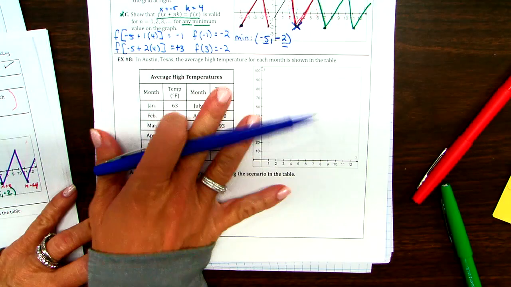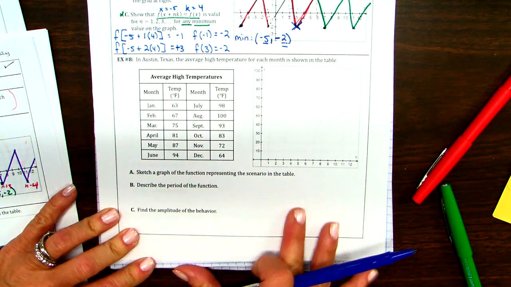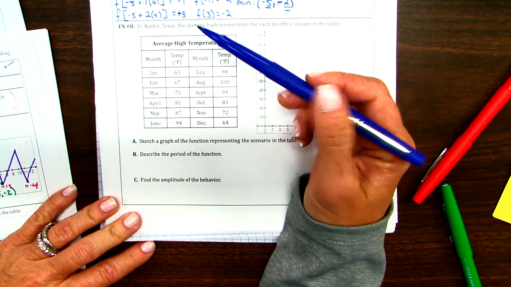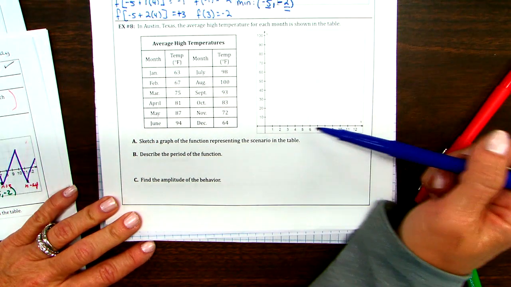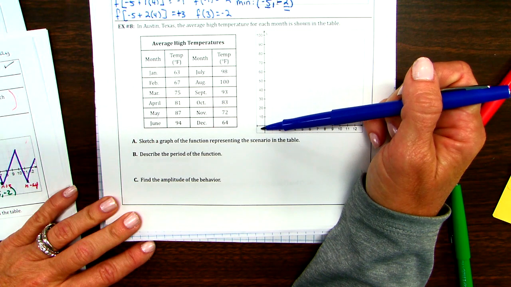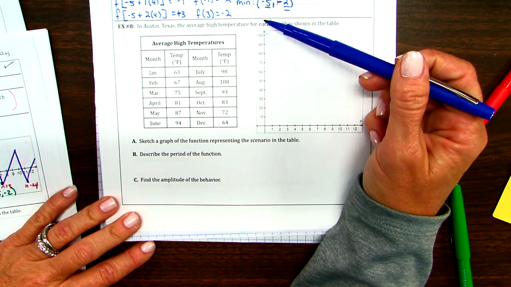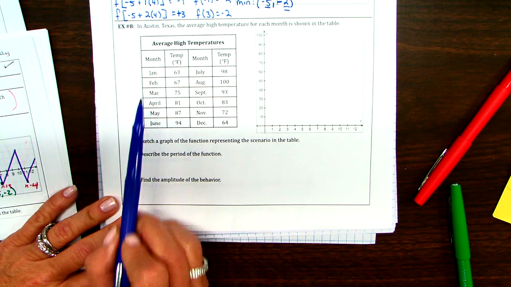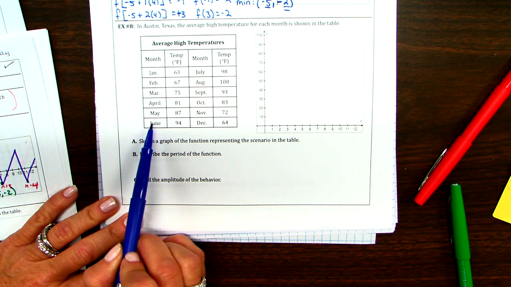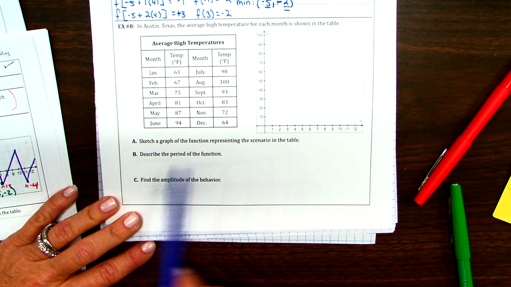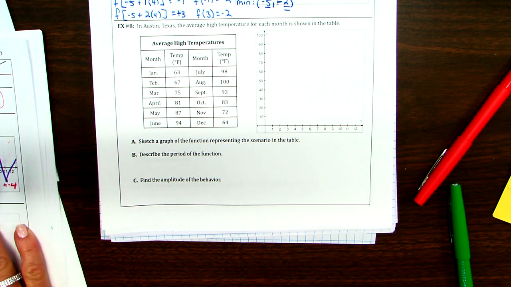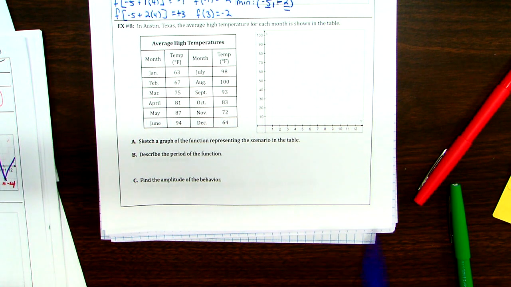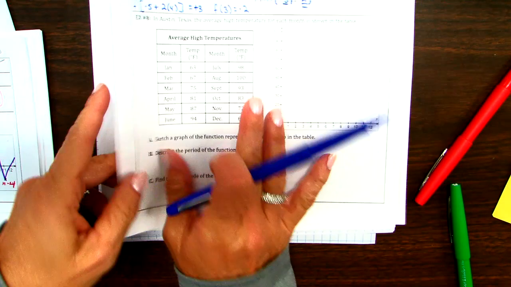Okay? This next one is number 1 in your homework, so I'm not going to do it. It's pretty simple. What you're doing is graphing, sketching a graph that represents this. So months is your time, and average high temperatures would be here. So 1 through 12 would match up with January's 1 and so on. And you would sketch that graph, describe, find the period, and find the amplitude. So using the same information we used yesterday, which I'll review in another problem next. Okay, so I'm not going to do that one.